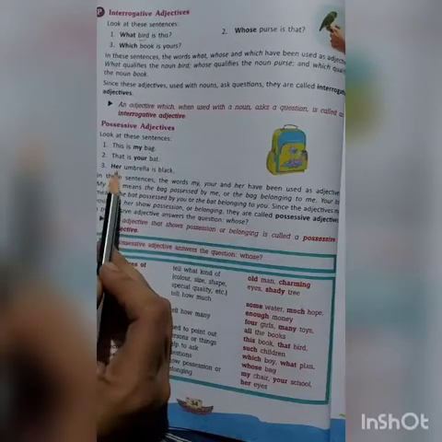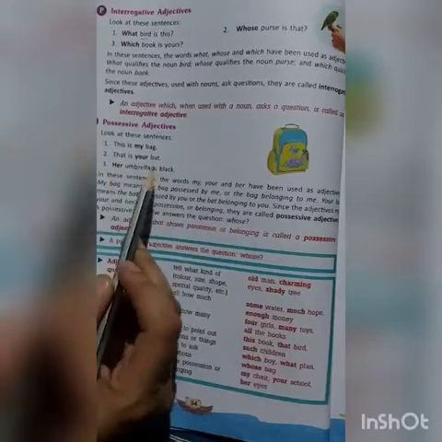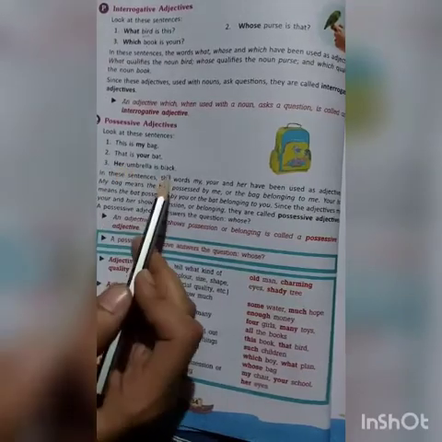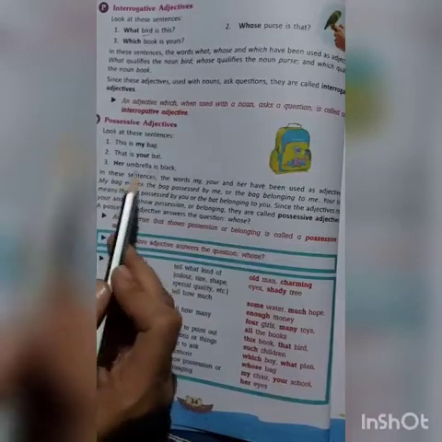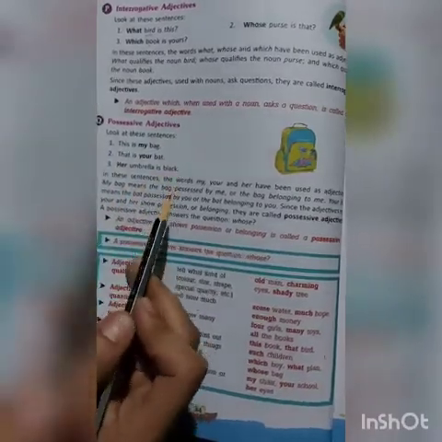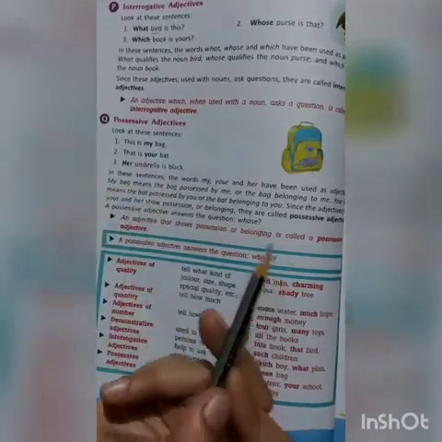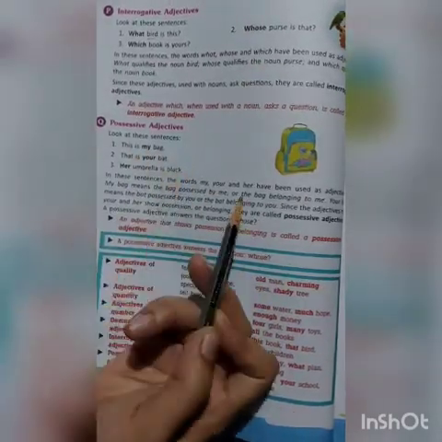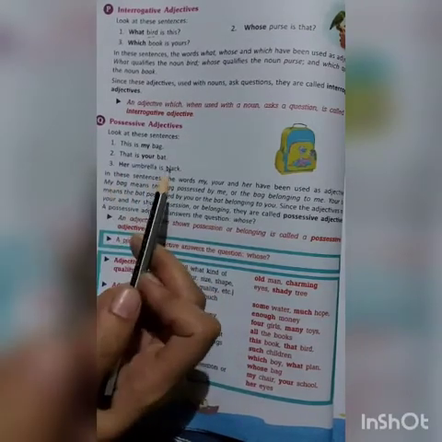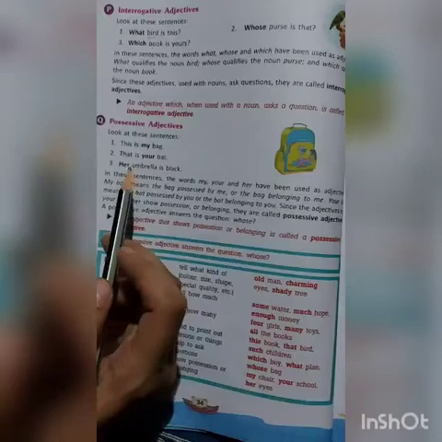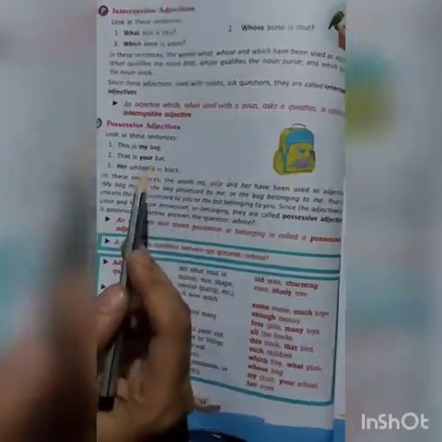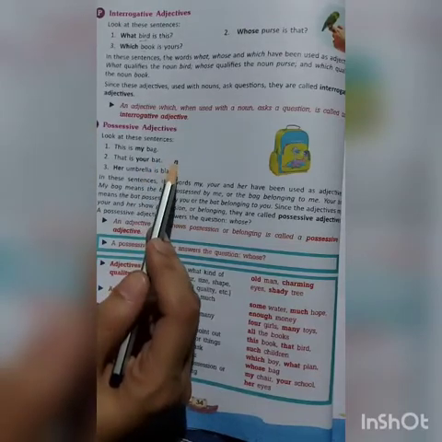Okay? So remember this thing, that an adjective that shows belonging or possession, we call it possessive adjective, right? And a possessive adjective answers the question whose. Whose bag, whose bat, whose umbrella, right? And here also you have to remember one thing, that a possessive adjective will be followed by a noun it describes.